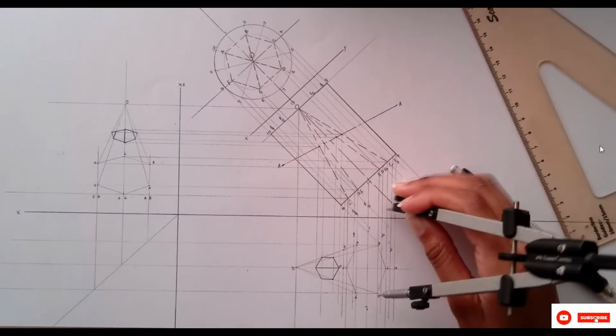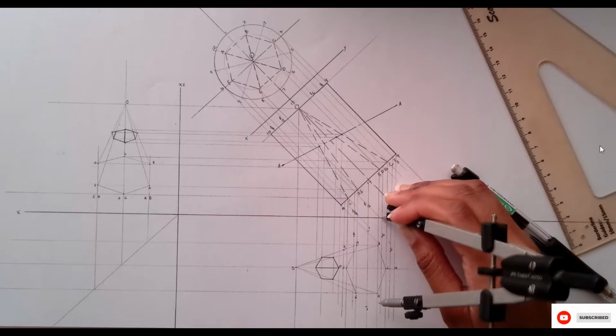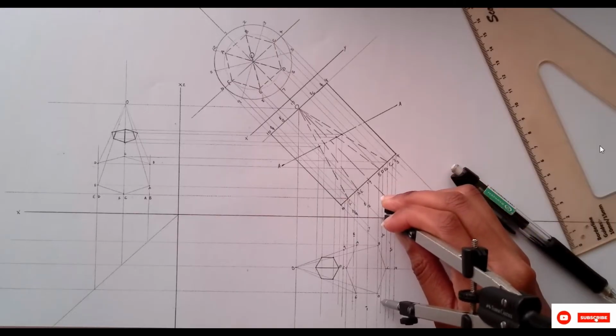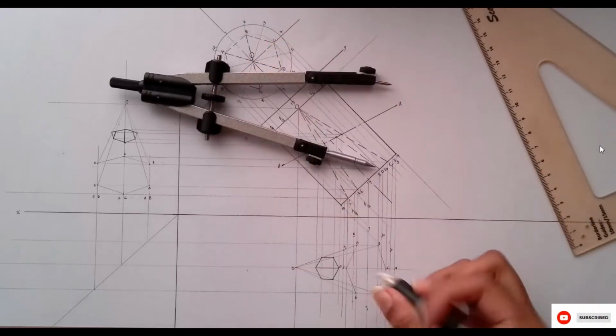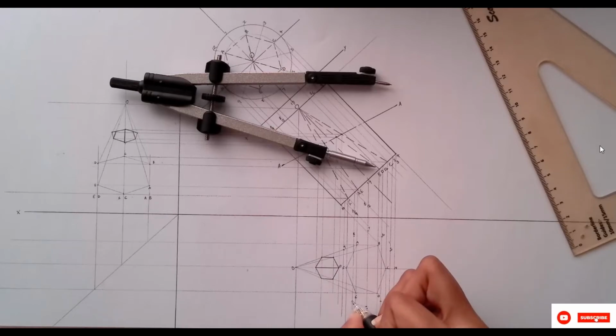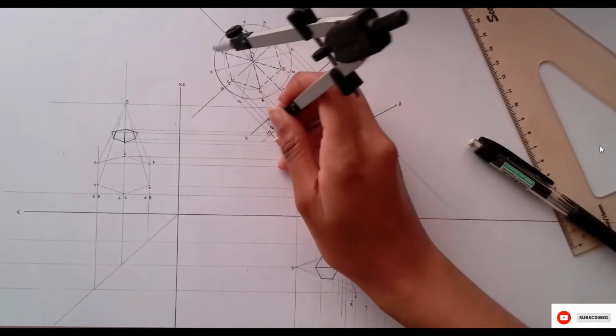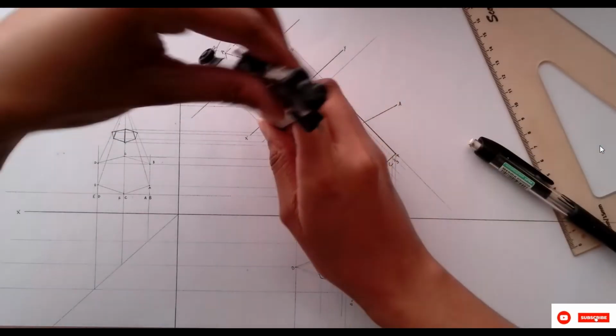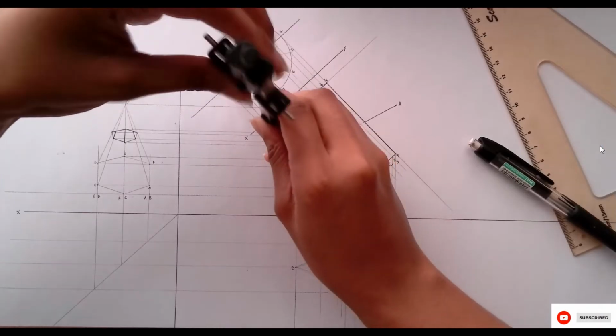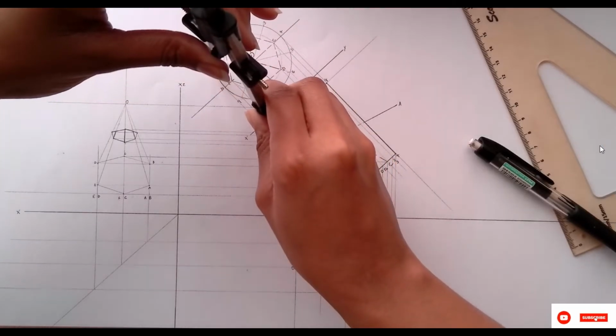On the line for 6, I'm going to mark 2. Then our last 2 points, 11 and 3.